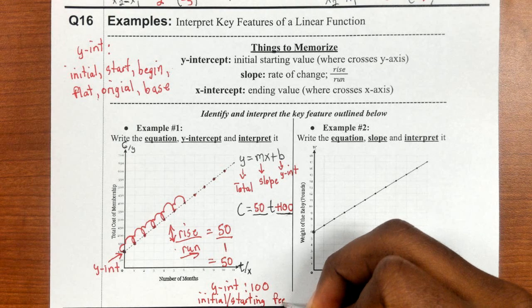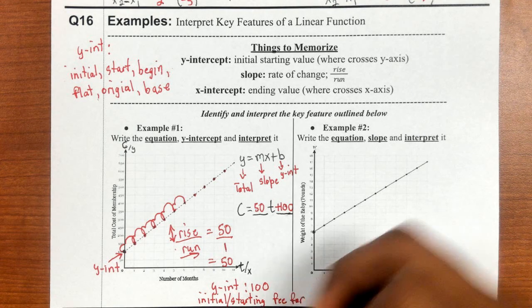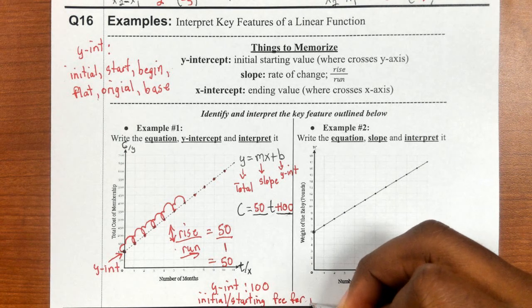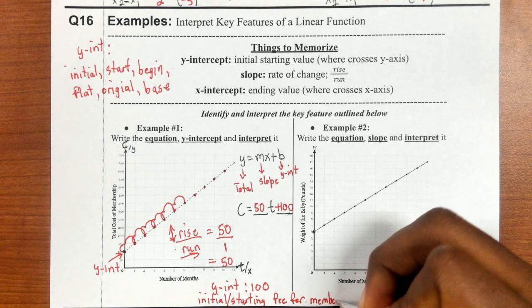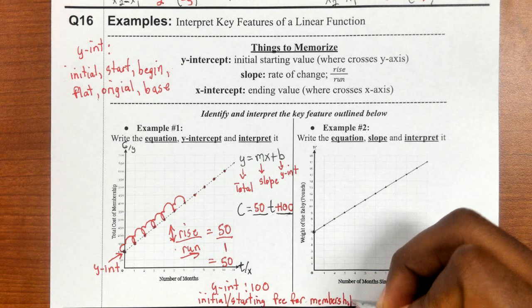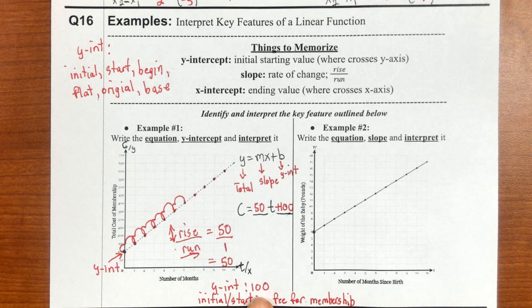So this would be the initial or starting fee for membership. Okay, so that's what this would mean. Okay, this 100. Okay, so let's try the next one.